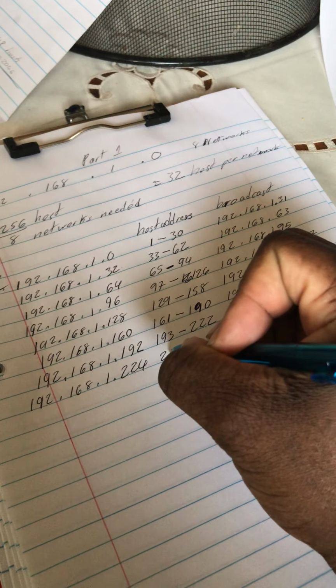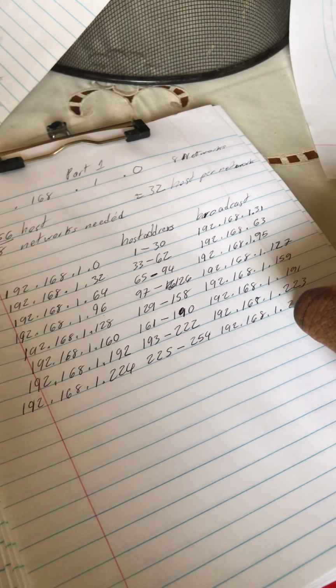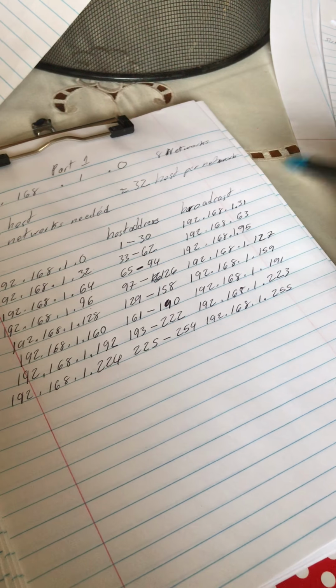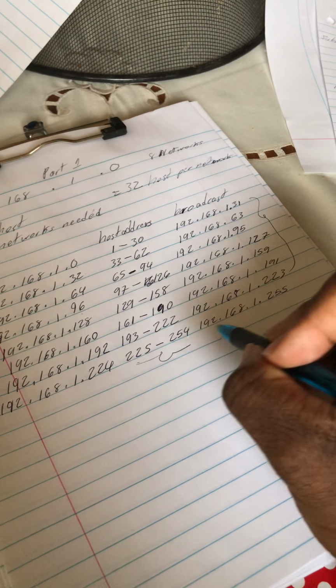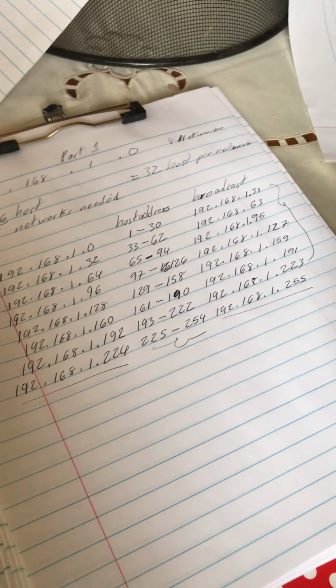So 225 plus 30, I'm not too sure, I want to say 254. 192.168.1, check me on this one, but I believe I'm correct, and the broadcast address would be 255. So there you go. These are all the 8 networks you needed, with 30 hosts per network, the broadcast address, and the network address. So, yeah.